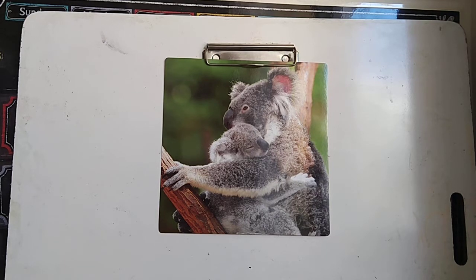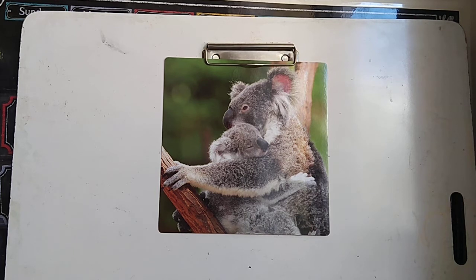Now, shelter, in their case, they don't shelter, but they use the trees to stay off the ground and stay away from predators, any dingoes or something. So they live in the trees. The trees are their shelter, their homes. And so that was food, eucalyptus leaves, shelter is their trees.